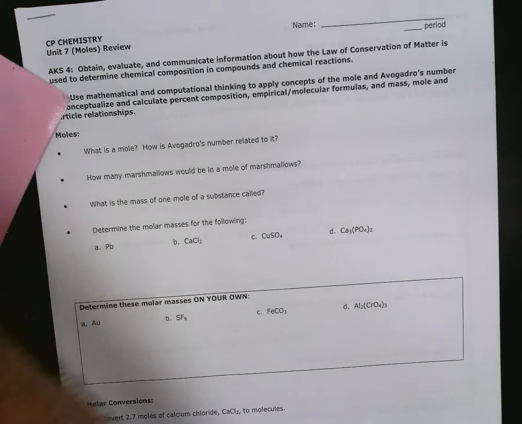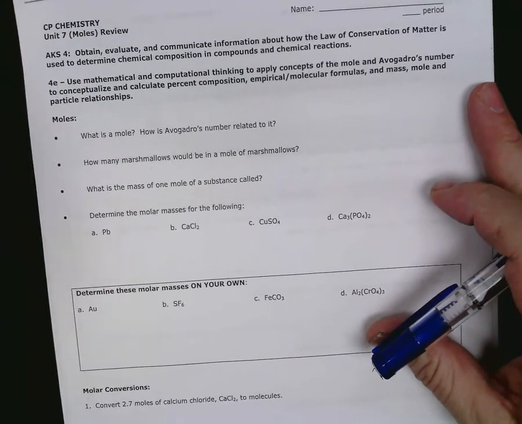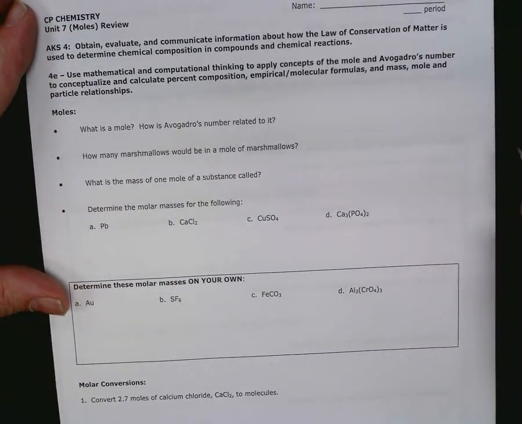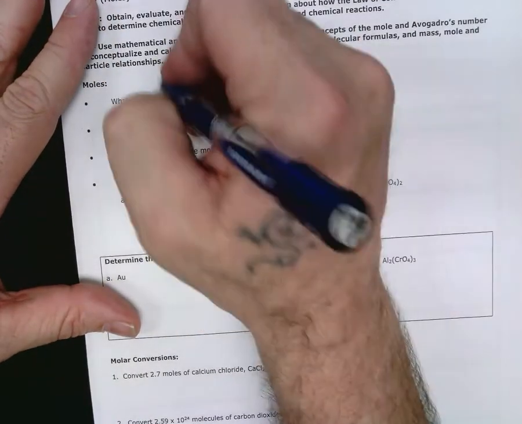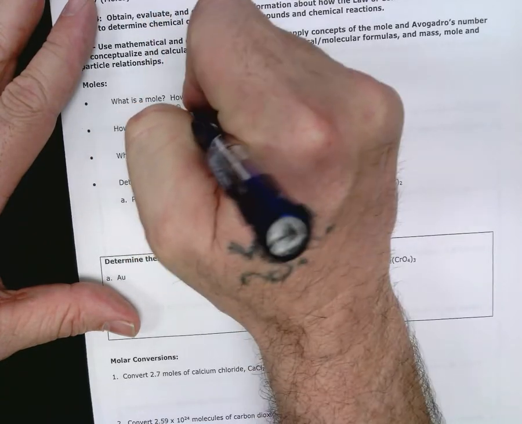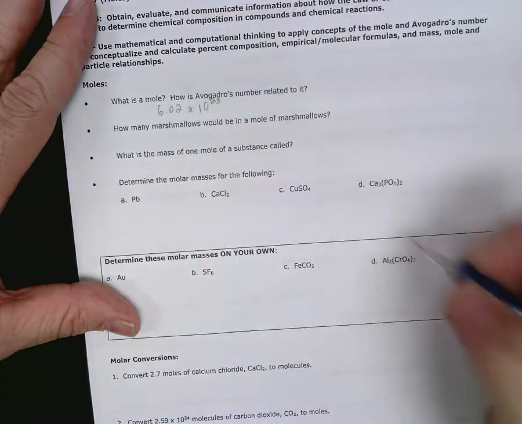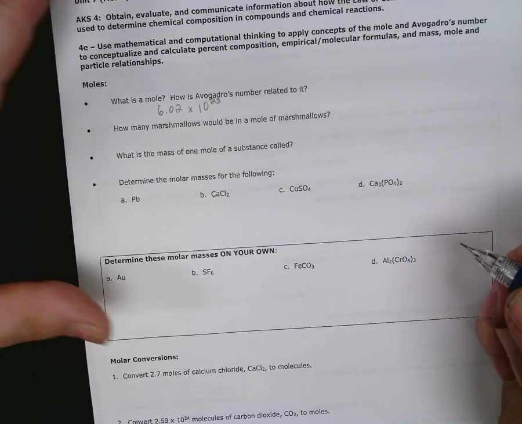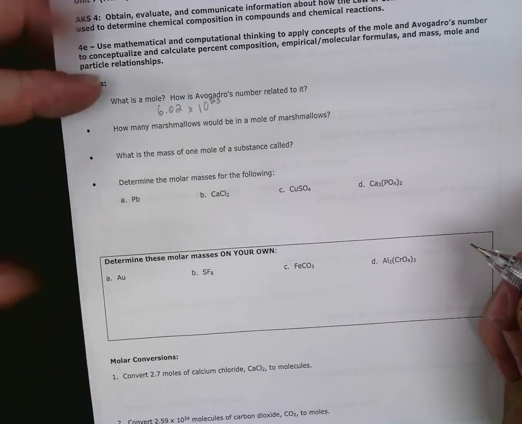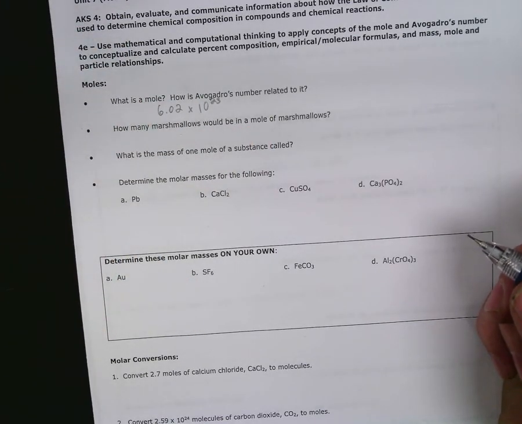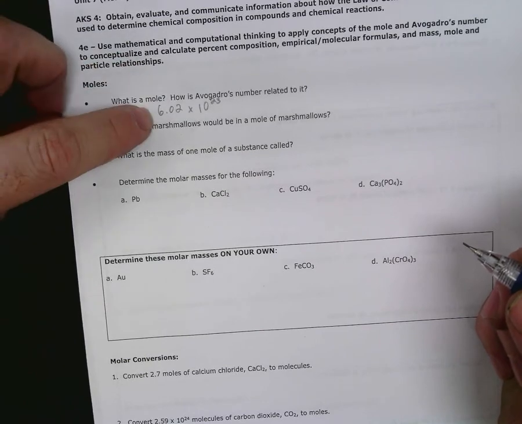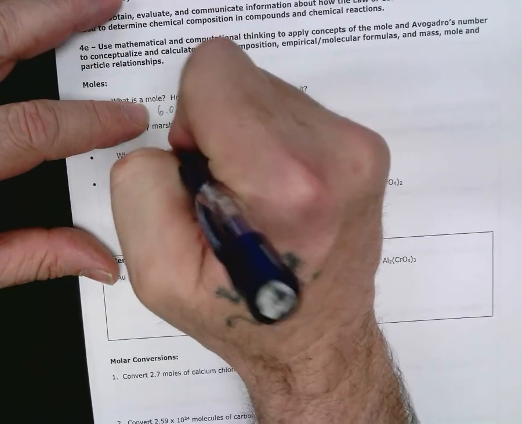Okay. All right, moles unit review. What is a mole? A mole is just a number. It's just a number, and in this case, it's Avogadro's number: 6.02 times 10 to the 23rd. That's all a mole means. When it says how many marshmallows would be in a mole of marshmallows, well, a mole's a number. It's just like saying how many marshmallows are in a dozen marshmallows. Well, you know a dozen is just a word that means a number, 12. A mole is just a word that means a number, 6.02 times 10 to the 23rd.